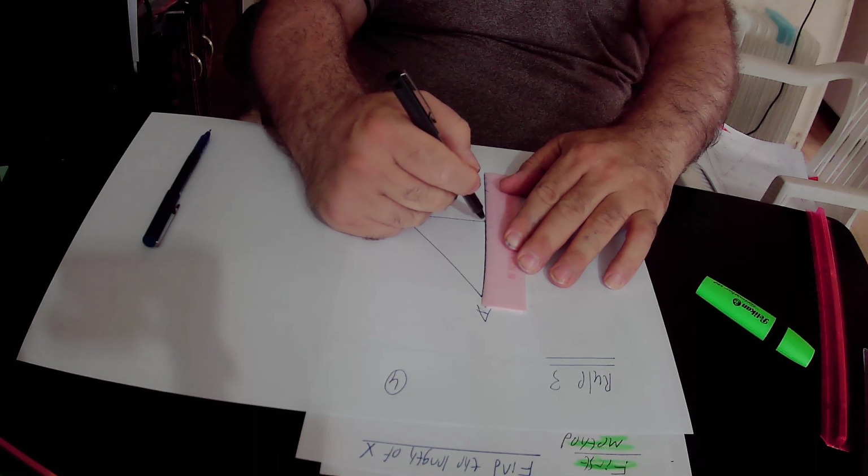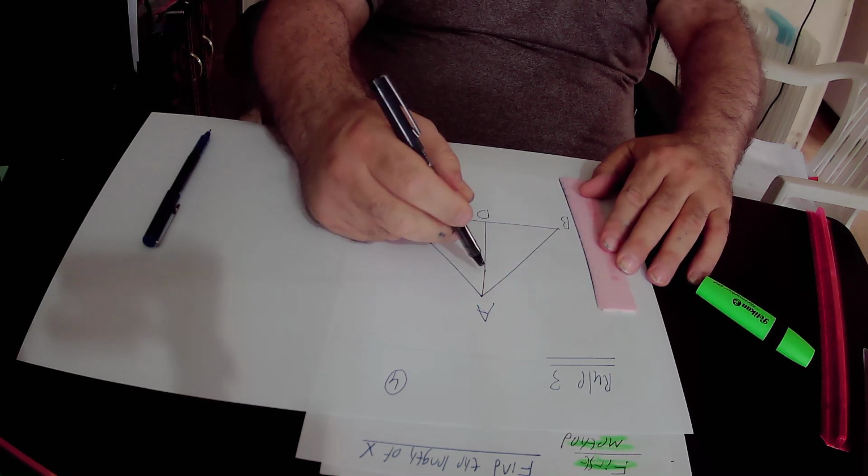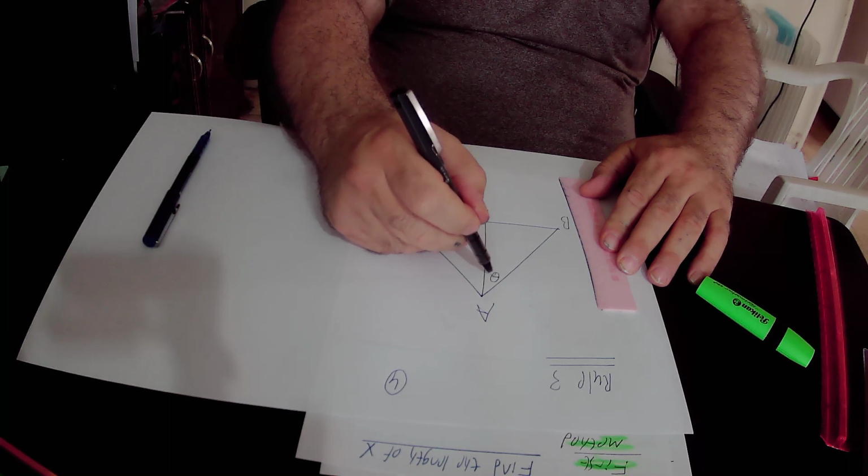AD is the angle bisector because it bisects angle BAC into 2 halves, each half equals theta.